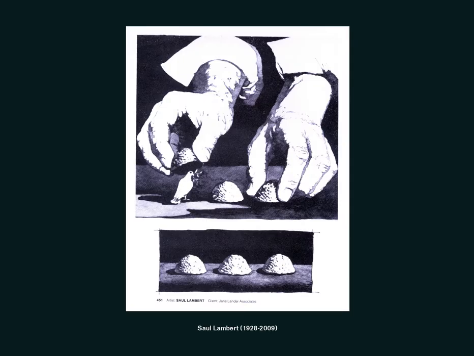And we're jumping ahead to Saul Lambert, who was known for some covers of the Elie Wiesel books, one about Treblinka called Night. And this is actually a piece from, I believe, here we have Jane Lander Associates is what's listed here, but I thought it was a different article.